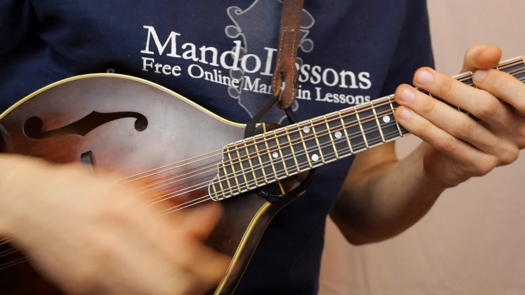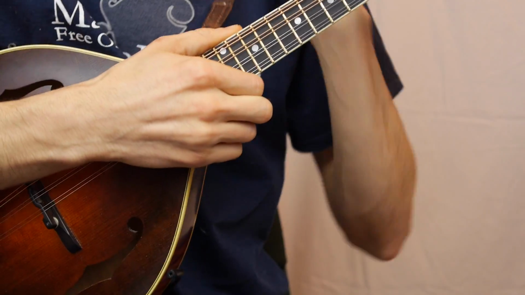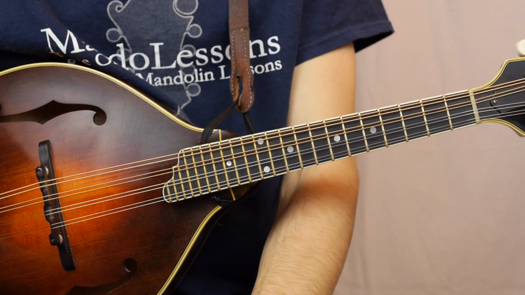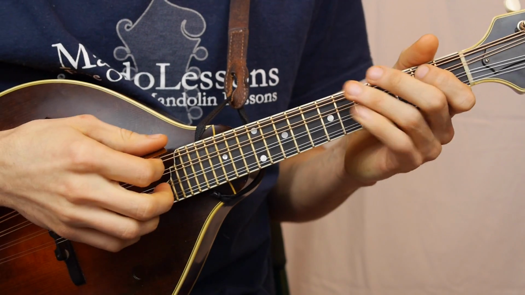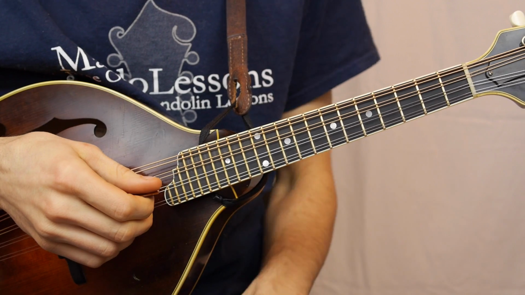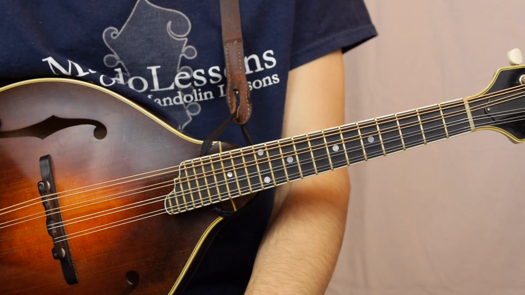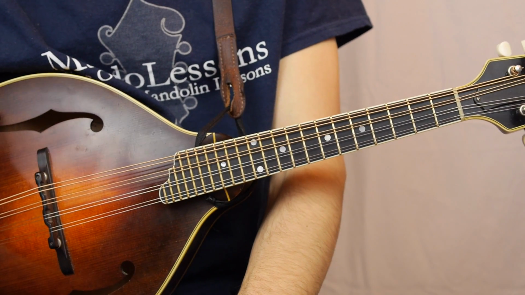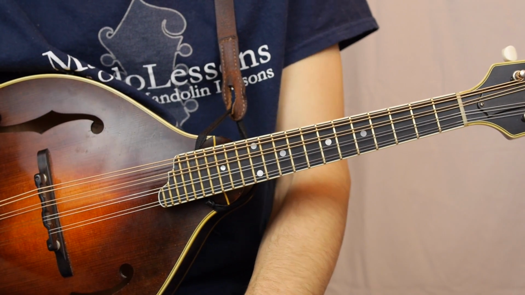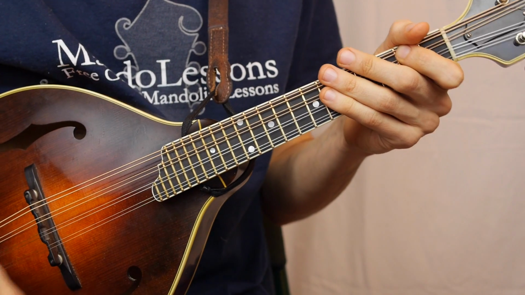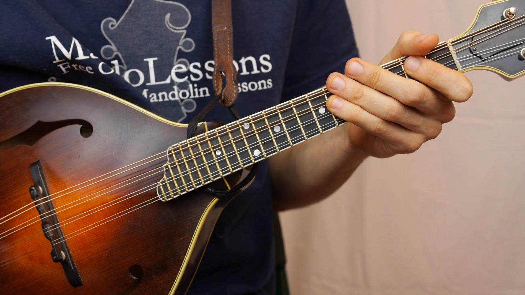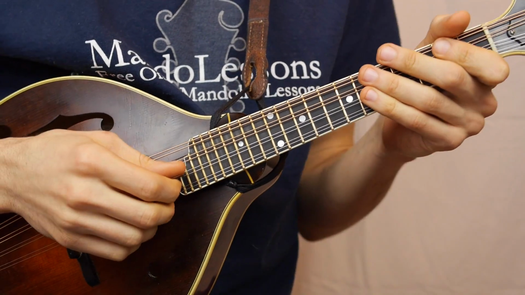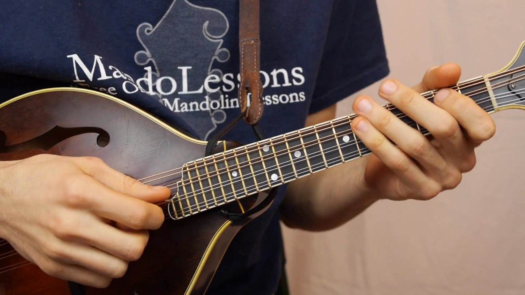I'll play it through once for you and then break it down into sections. Try to get it by ear, as it's really good for your musicianship. And it's just good practice, and I'll break it down into little chunks so it'll be easier to catch. That said, if you do need tabs or standard notation to work on any tricky spots, they are available over at mandolessons.com, just as a PDF underneath the video, which is underneath the fiddle tune section. So, I'll play it through once and break it down into sections.